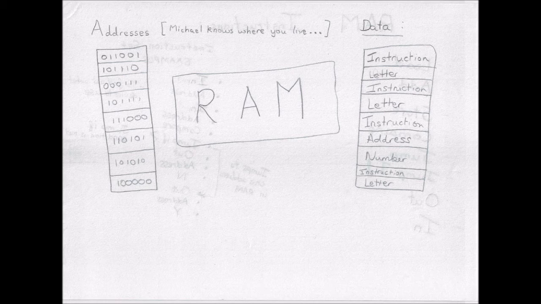Instructions are things that the RAM tells the CPU to do, and we'll get more into detail on that later. Some addresses inside RAM can just be addresses. For example, when the CPU wants to output something to an output device, it will need the address of the output device to output something to that device. Numbers are just used for general arithmetic by the CPU, which we'll also get into later. Letters can be used if you want to output some text to an output device like a monitor.